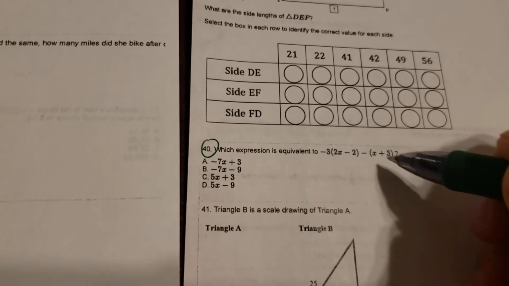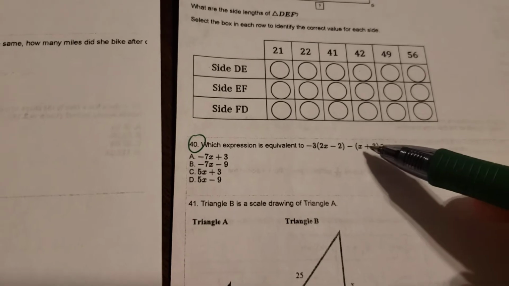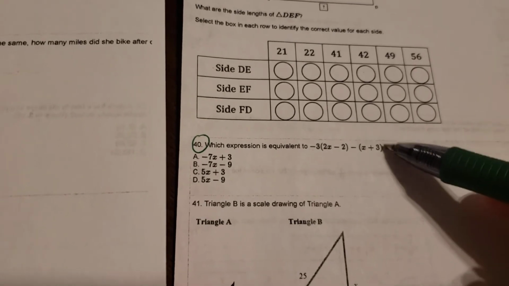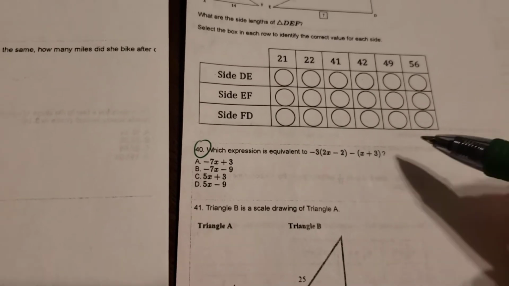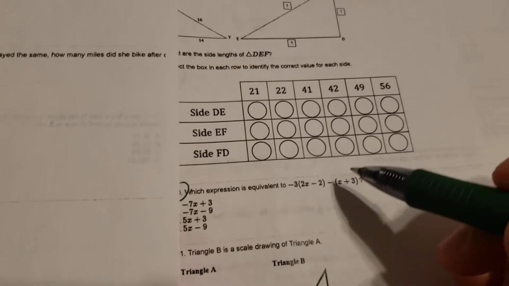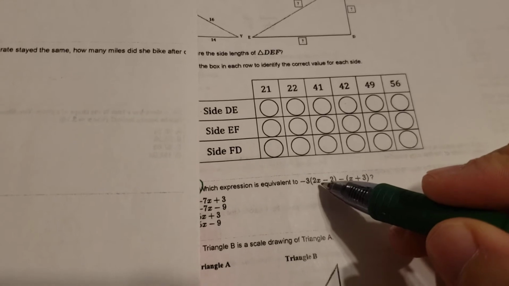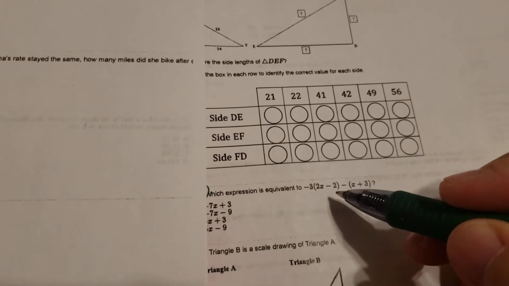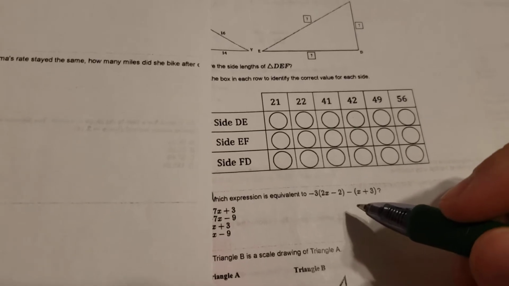I have stuff in parentheses. Order of operations says I gotta deal with that first. But I cannot combine x plus 3 into one term because x is an unknown, a variable, and 3 is a constant. I can't push them together into one term unless I'm multiplying or dividing. If I'm adding, I can't push them together. Same thing with this one, 2x minus 2. I can't make that any simpler with no value for x.